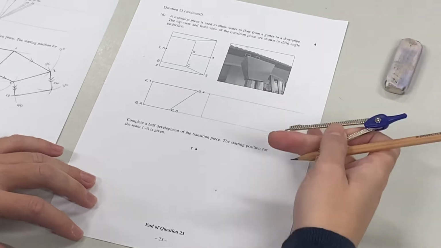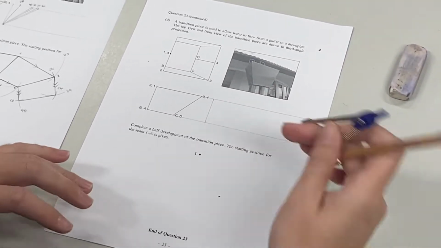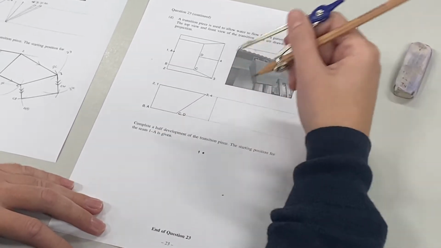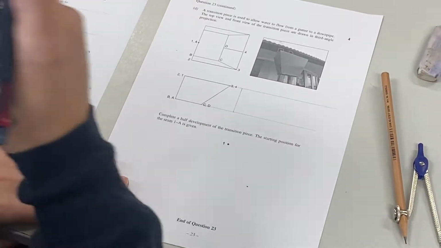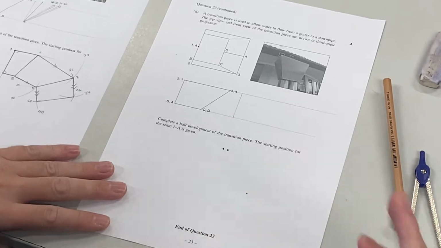The heights for all of these are going to be the same. So I've just drawn two parallel lines. That's going to be my heights. I'm going to measure my distances from this vertical line I've just drawn. Okay, the next thing I'm going to do is go through this and identify which of these lines are true lengths in A view.